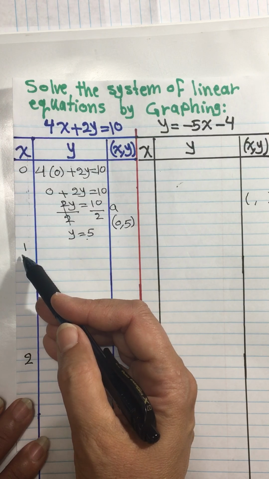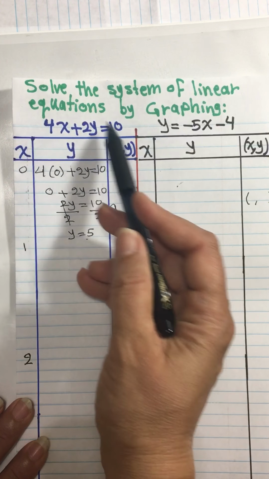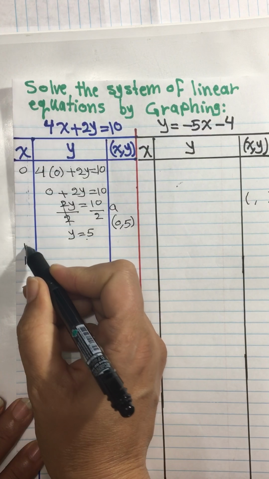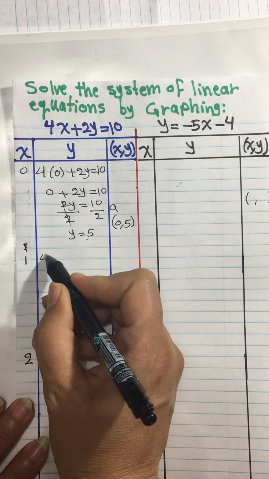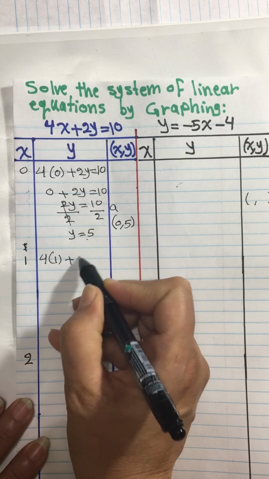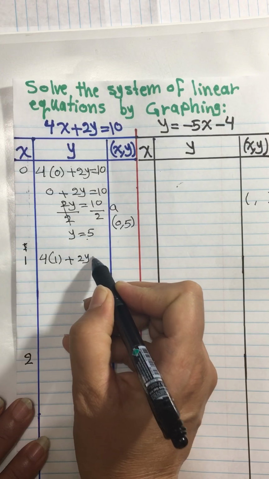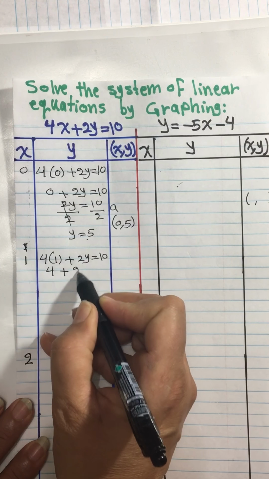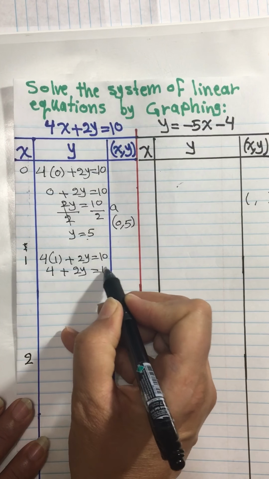When x equals 1, I'm going to substitute 1 in the equation. So I'm going to have 4 times 1 plus 2y equals 10. 4 times 1 is 4, plus 2y equals 10.